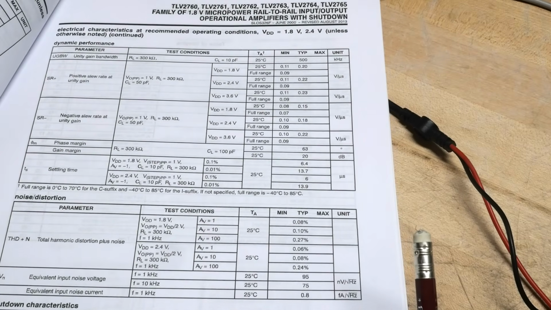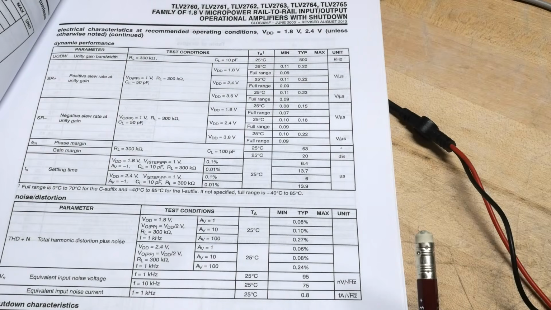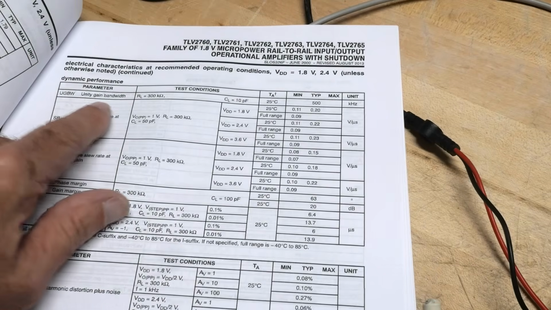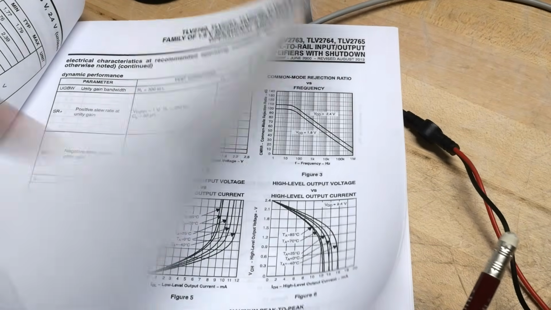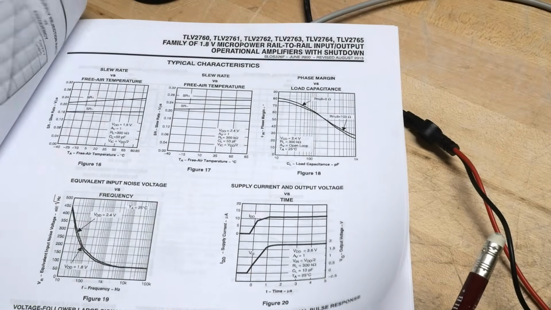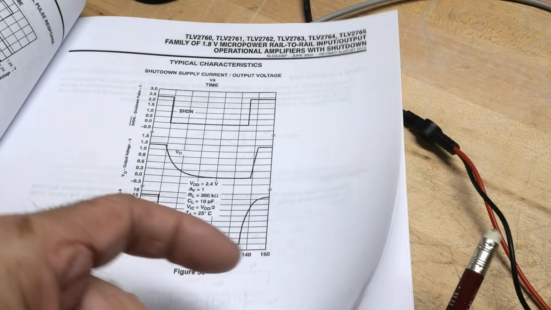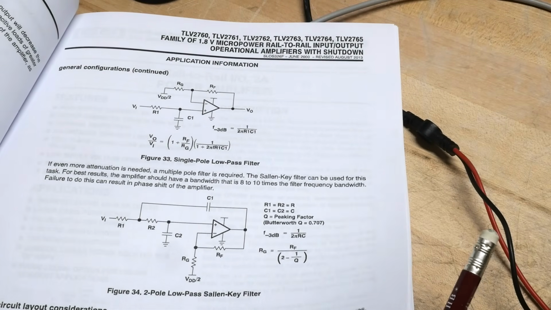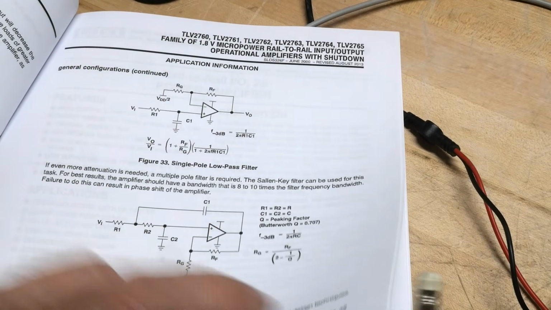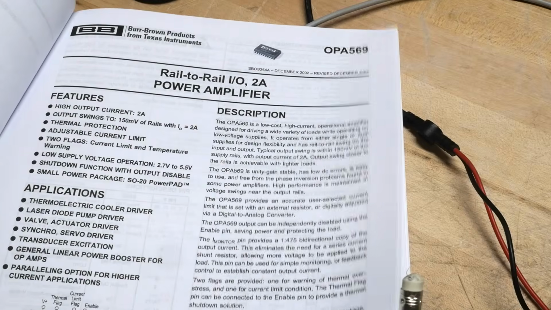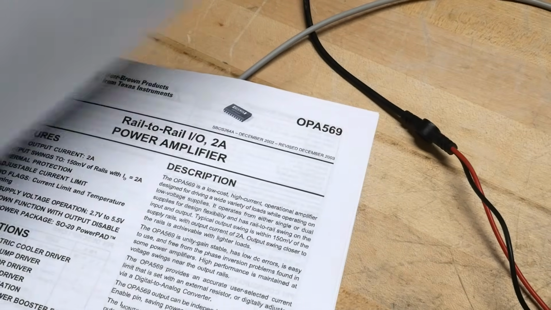I'm looking for megahertz. So here it is. Unity gain bandwidth, 500 kilohertz is typical. All right. Let's see if there's any other interesting things in here. Applications: driving a capacitive load, single pole filter, Sallen-Key filter, all of the cut and pastes for, well, that's the next one. We'll have to do that one at some future date. Let's take that off so I know that's a separate data sheet.